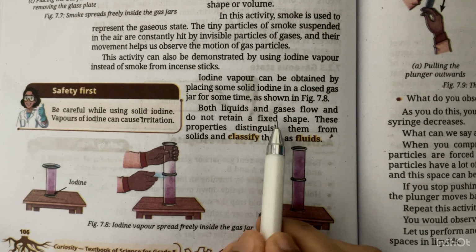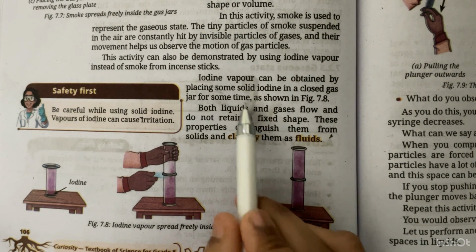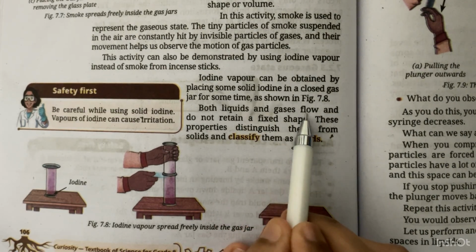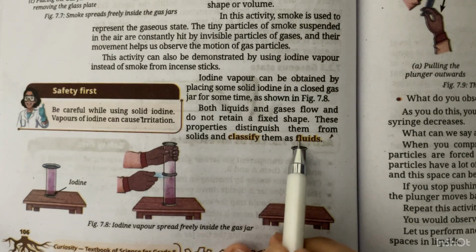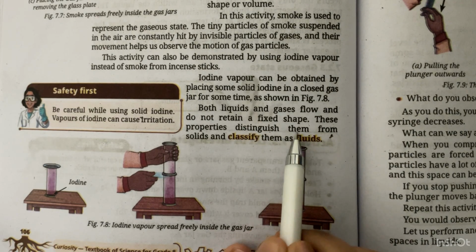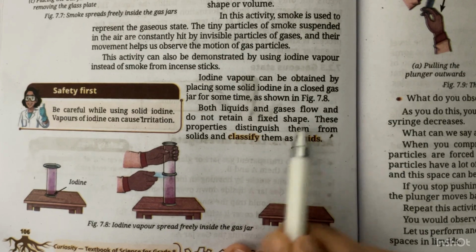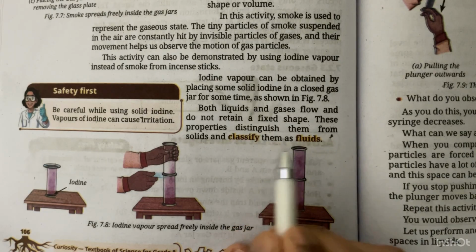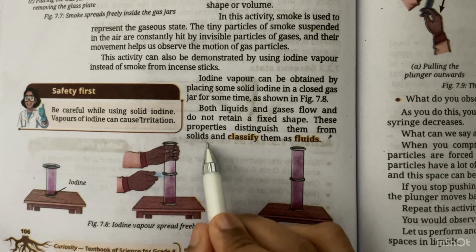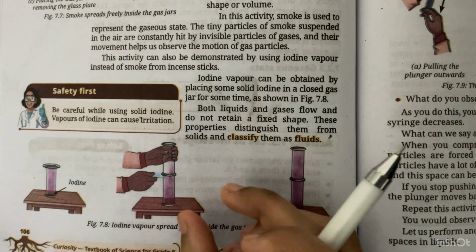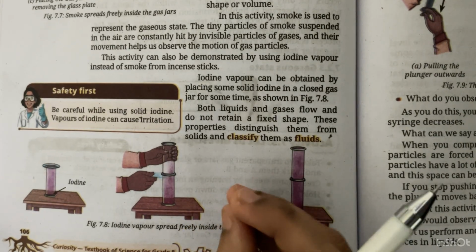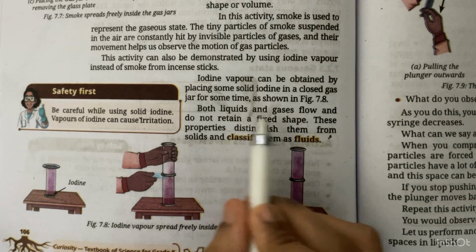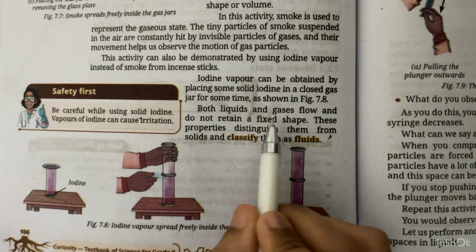As we have studied with the activity, liquids and gases don't have a fixed shape, whereas a liquid at least has a fixed volume, but a gas doesn't have a fixed volume. Liquids and gases flow because of their fluidity. These properties distinguish them from solids and classify them as fluids. Why are they fluids? Because they flow from one place to another. But solids don't flow because the particles are very closely packed and don't move freely, they only vibrate, as we have studied already.